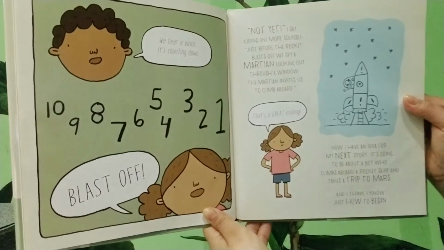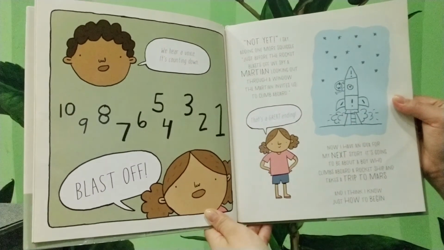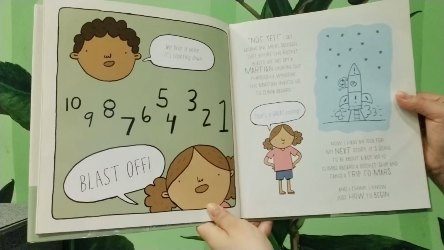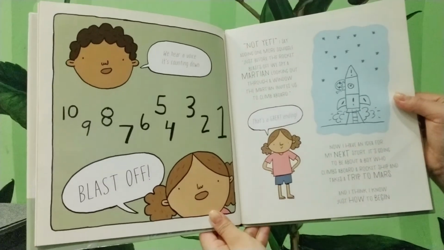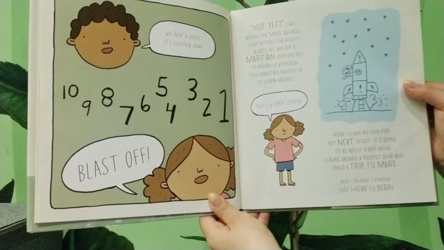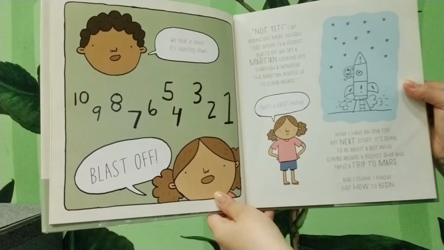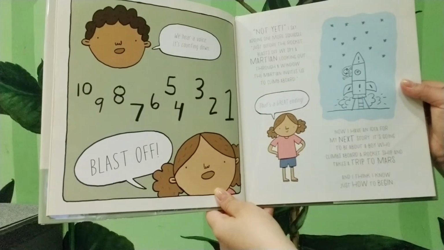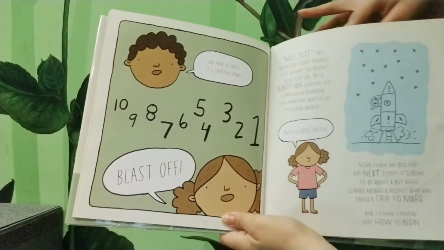That's a great ending. Now I have an idea for my next story. It's going to be about a boy who climbs aboard a rocket ship and takes a trip to Mars. And I think I know just how to begin.